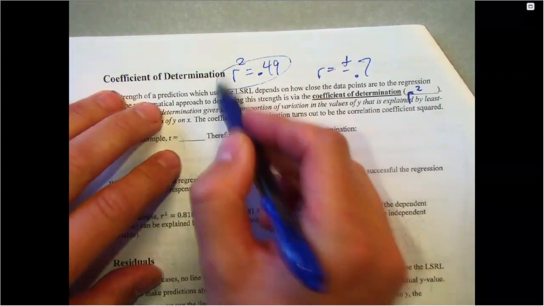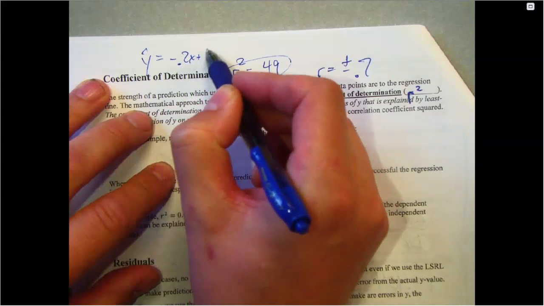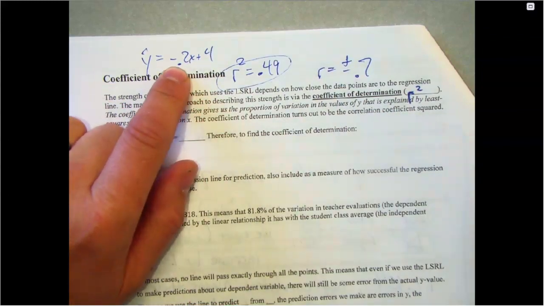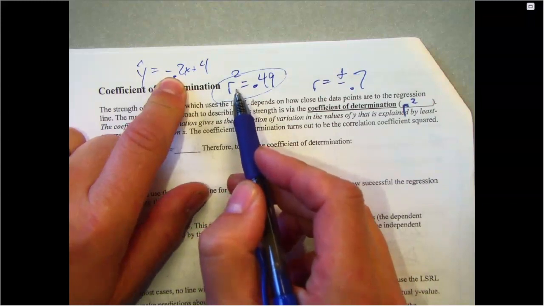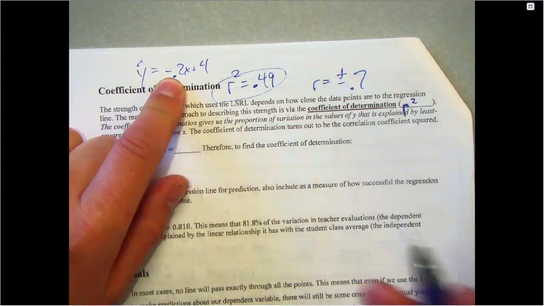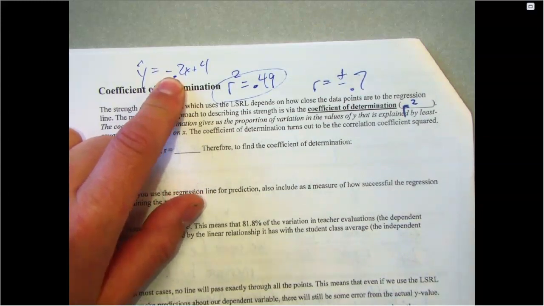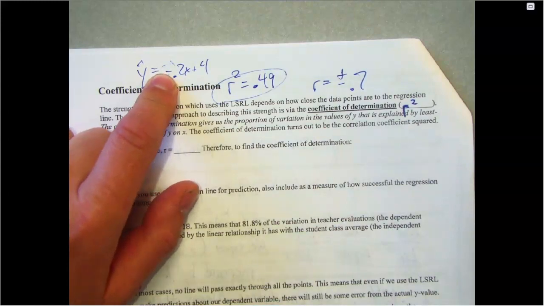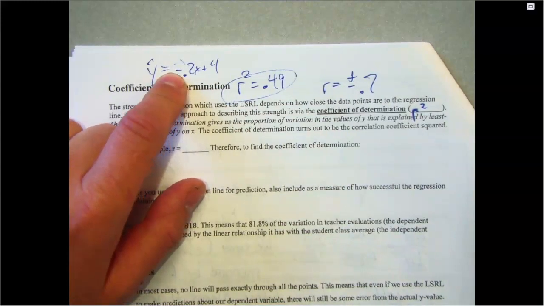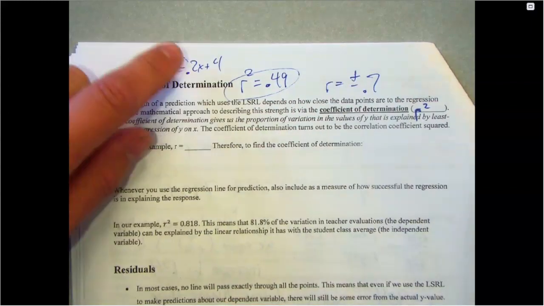They'll give you this, and they'll tell you, y hat equals negative 0.2x plus 4, or something with a negative slope. And they'll give you R squared, and they'll ask you to find correlation, and you feel proud of yourself because you're like, oh, I square rooted it, I got 0.7. Awesome. Let's go to the next one. And then you got it wrong because you didn't go back and realize it's a negative slope, so you should choose the negative. The AP test will try to trap you with that.